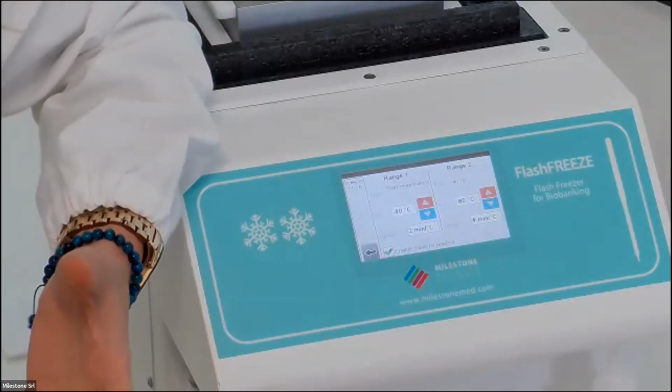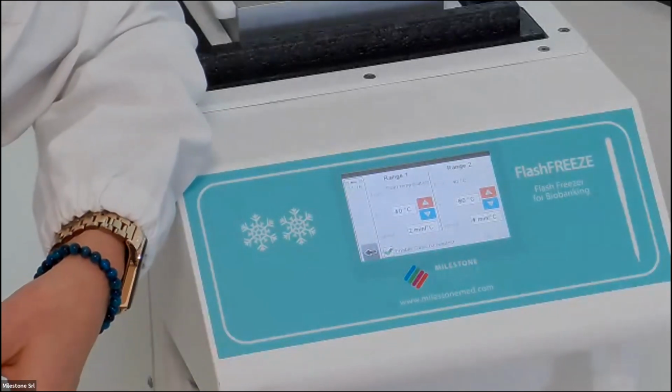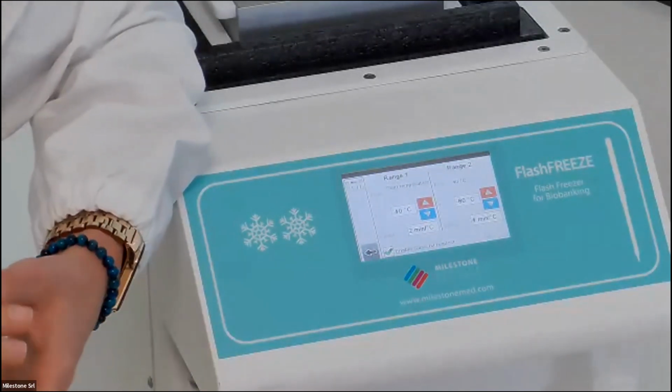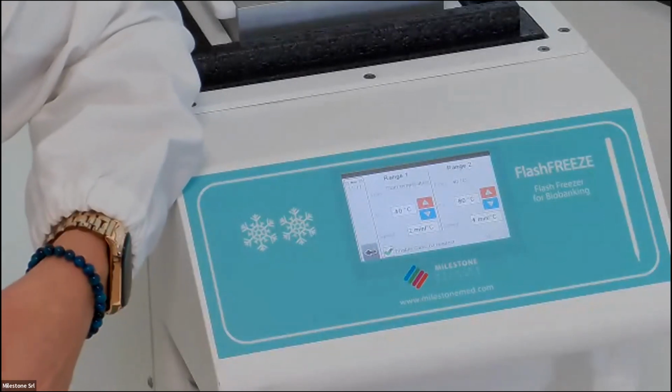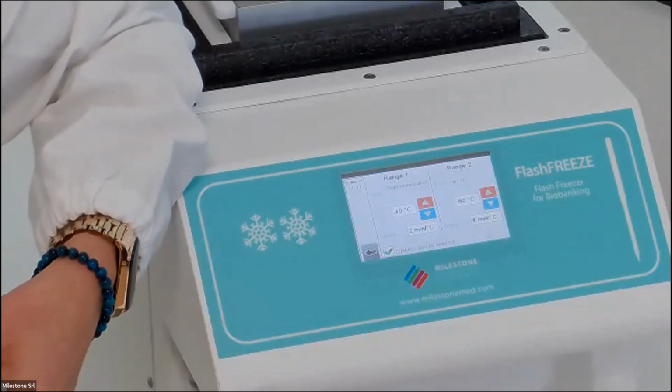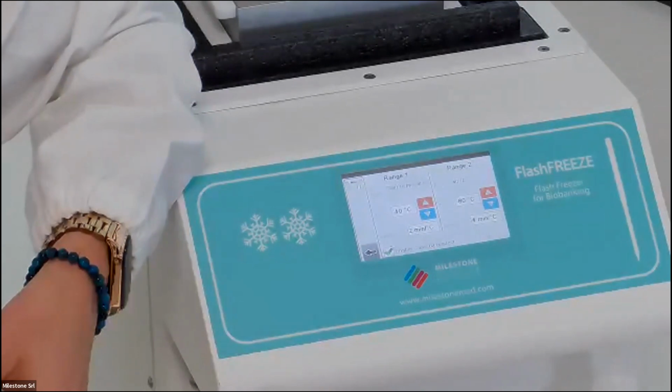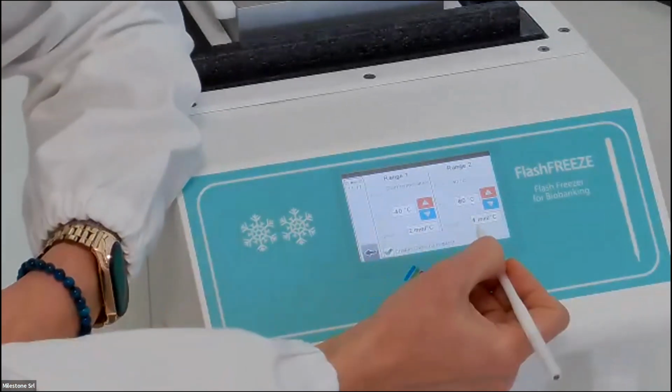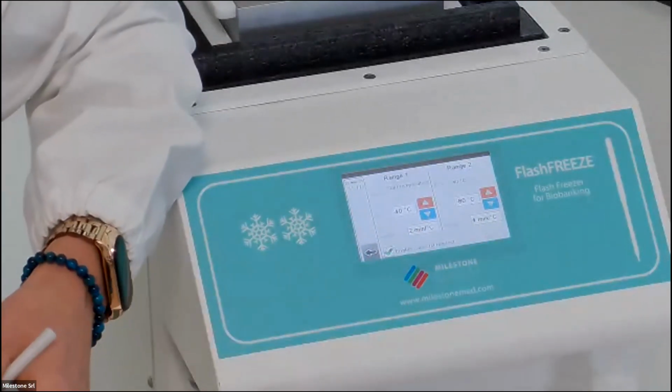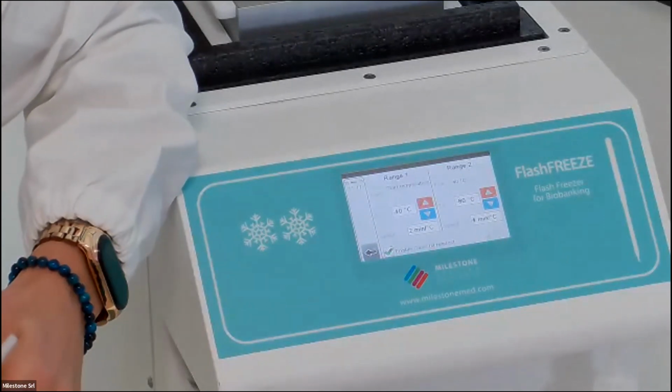Because as you know, at very cold temperatures, all the transfer, all the movement, all the action are dramatically reduced, are slower. So maybe it's better to freeze at a slower rate.